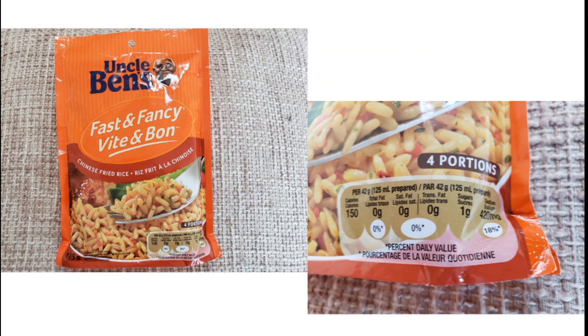So the fun of recording videos at home, I went and raided my pantry, and just as a good example, I found this lovely fast and fancy Chinese fried rice from Uncle Ben's, which is owned by Mars FM Foods, and it has a front of label claim. So on a per 42 grams prepared, it has 42 milligrams of sodium, or 18% of the daily value.